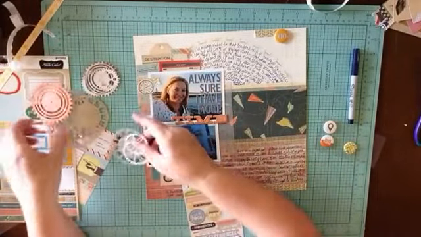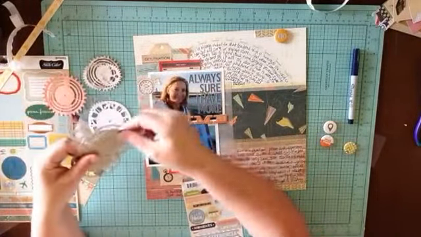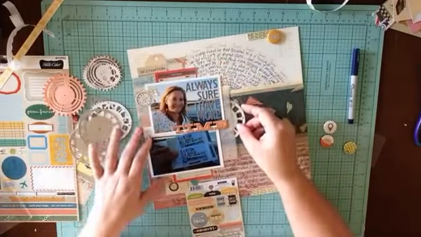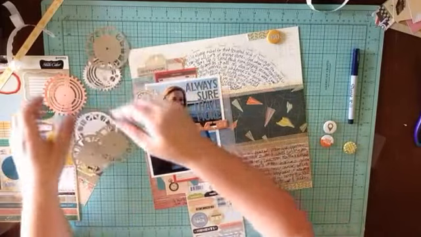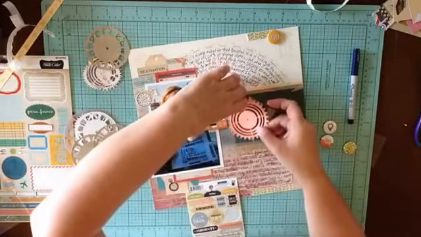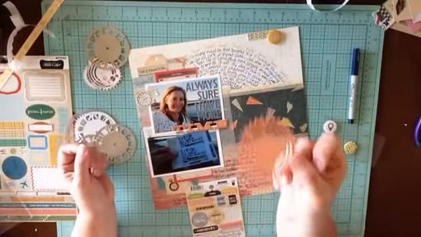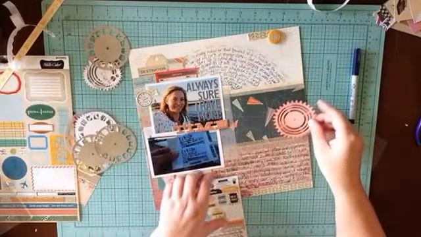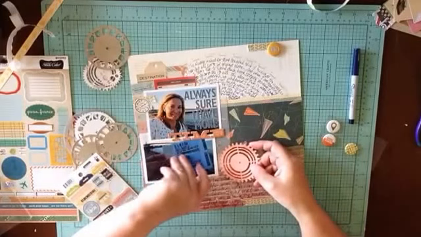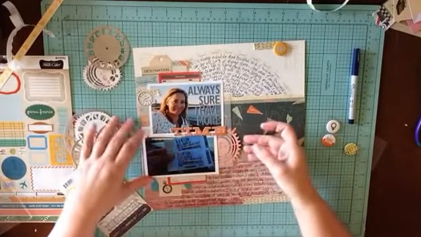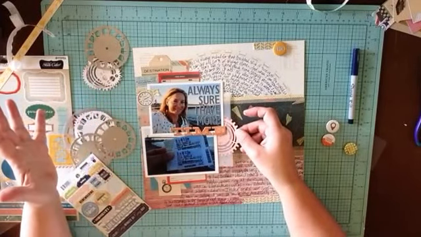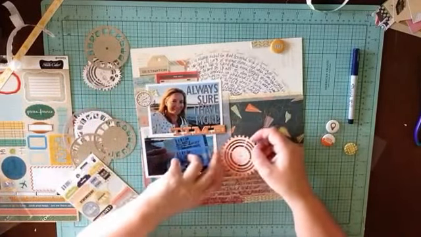Okay, so on Carrie's page, she had one of these Viewmasters, and I like that idea. Also, I used that same Copic marker on a different project, and I think it'll work here. It kind of looks like gears, clock gears, let's say.